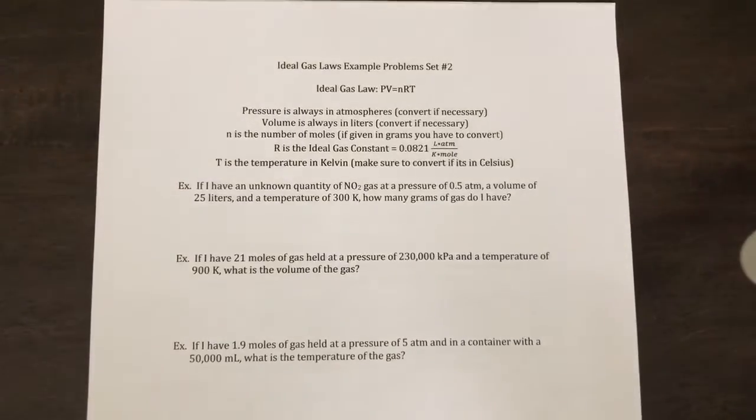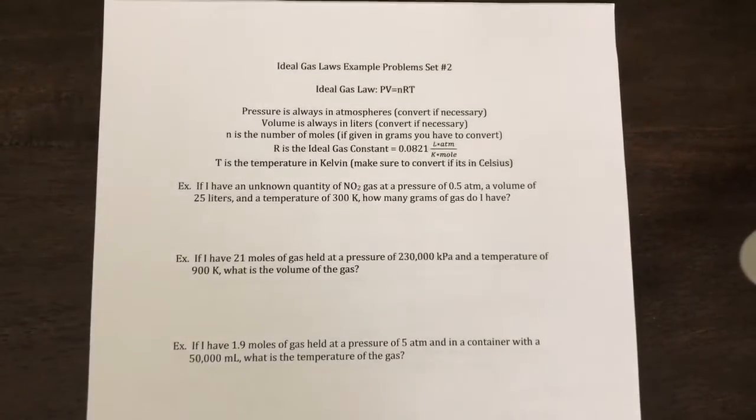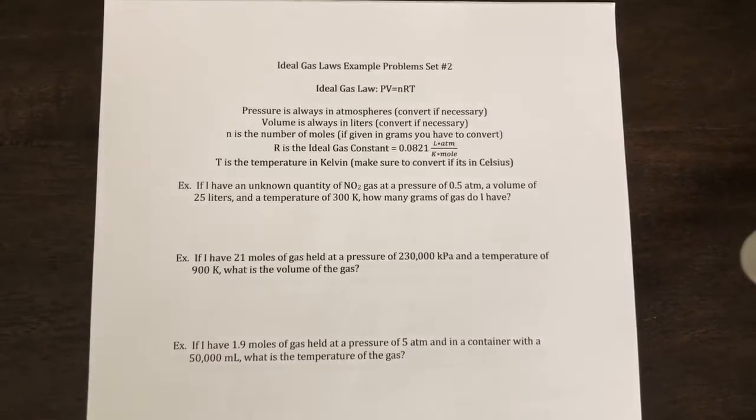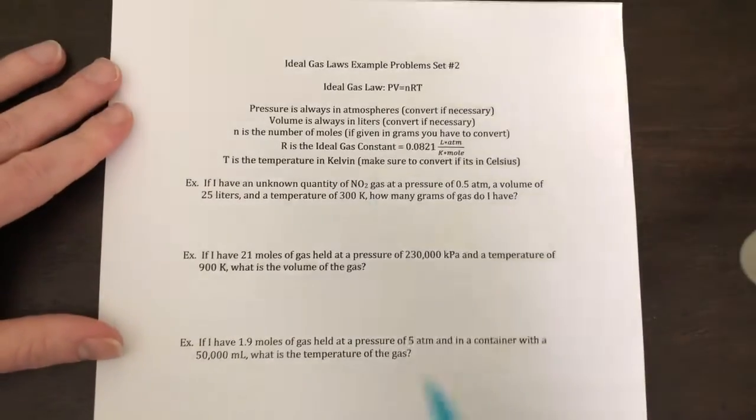Okay, so we're going to be looking at ideal gas laws example problem set number 2. As stated before, I would like for you to copy these example problems down in your notes first, so we don't have to spend as much time writing them out on the videos. So, PV equals nRT. We used it in the last video.